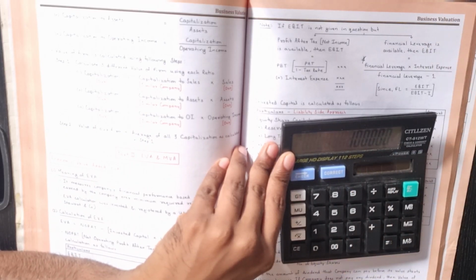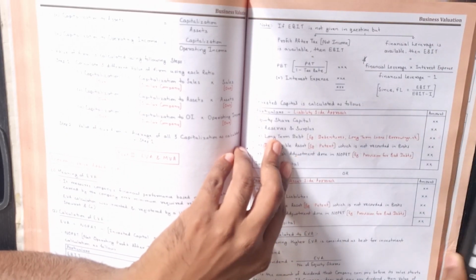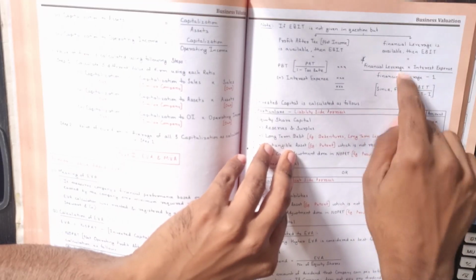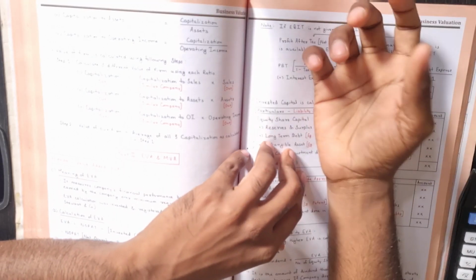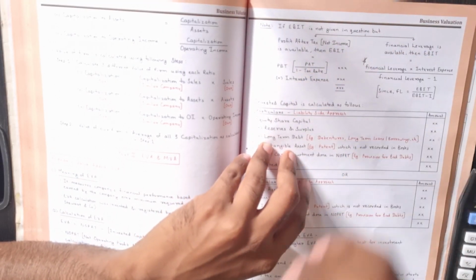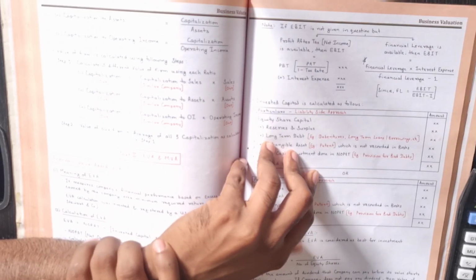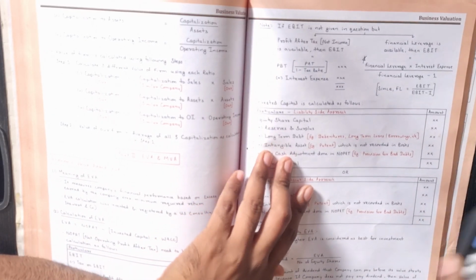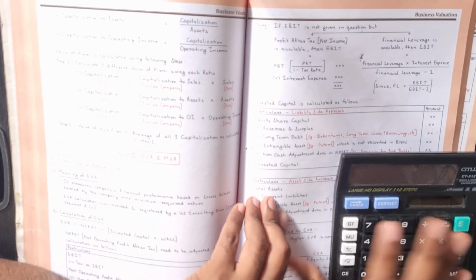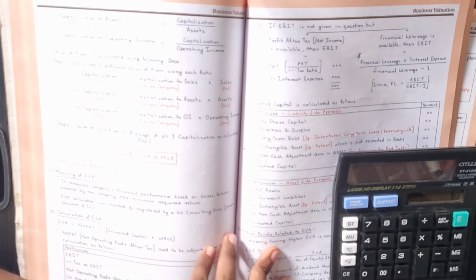Because financial leverage is equal to EBIT upon EBT. Just keep this in mind. Financial leverage into interest expense, divide by 1 minus financial leverage minus 1. Okay, next, invested capital. How do you calculate invested capital?